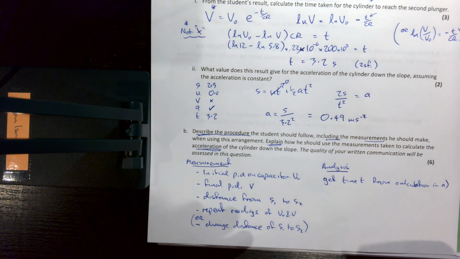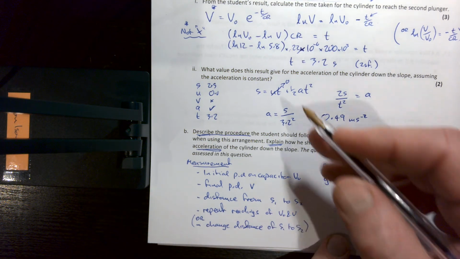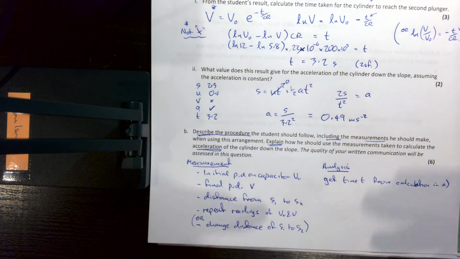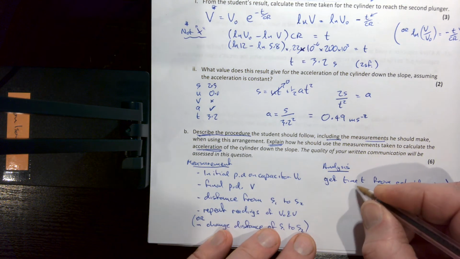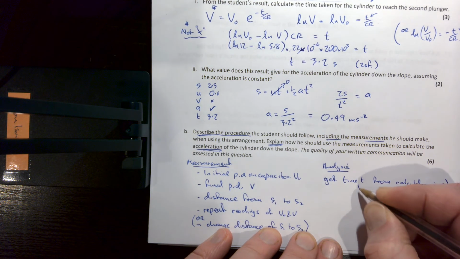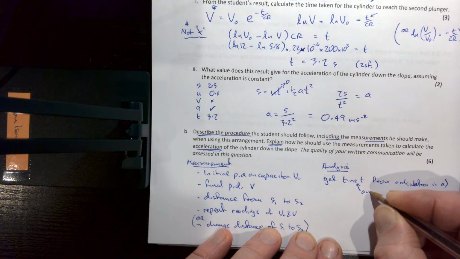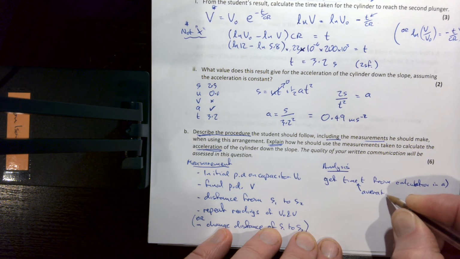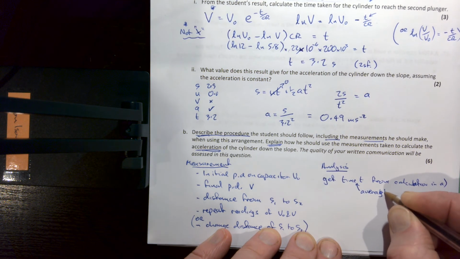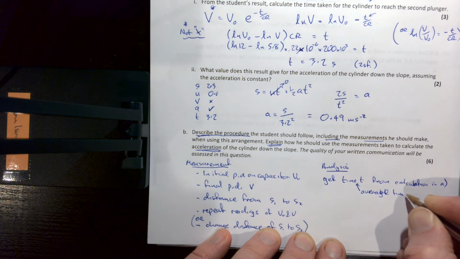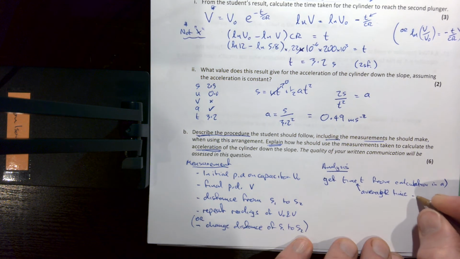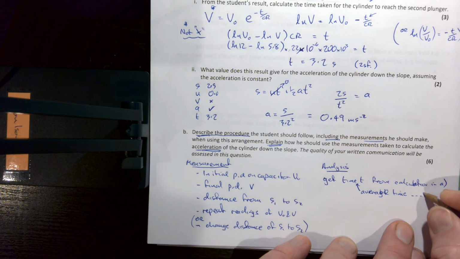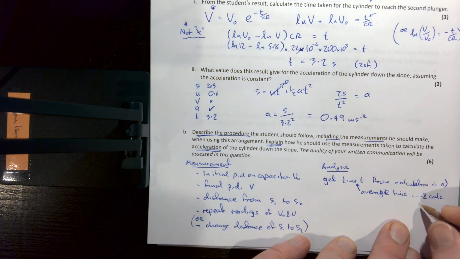Then, well, calculation, I'd put it in, I'd double check it, I'd use an average, so maybe average time. But again, this is a mid-grade answer for me. And calc, that'll be 3 to 4 marks.